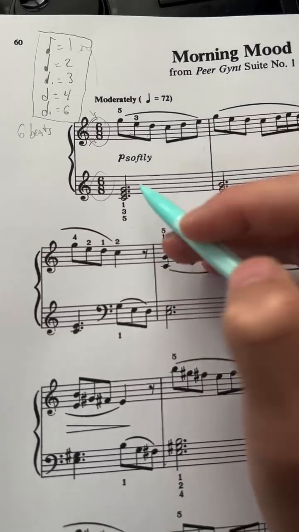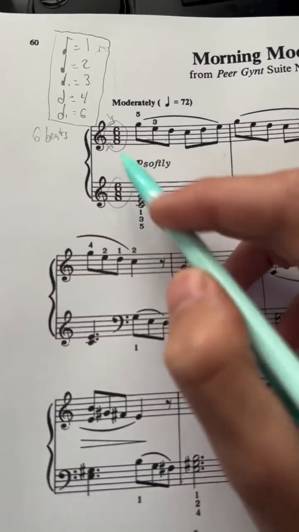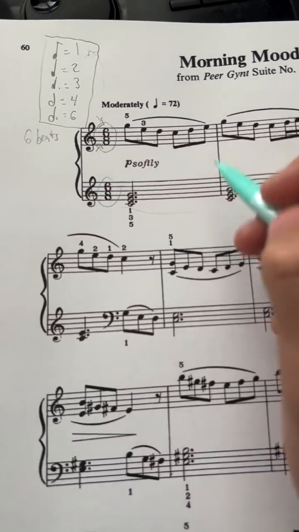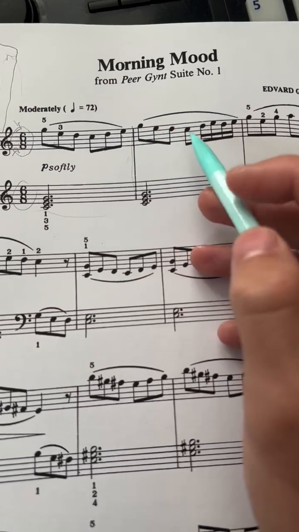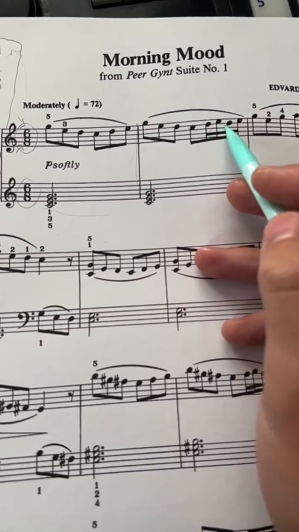There's our 6 beats in a measure. And on the bottom, we have a dotted half note, which is equal to 6. So that's taking up 6, and that's the end of our measure. Here we get eighth note, eighth note, eighth note, eighth note, 16th note, 16th note, 16th notes.